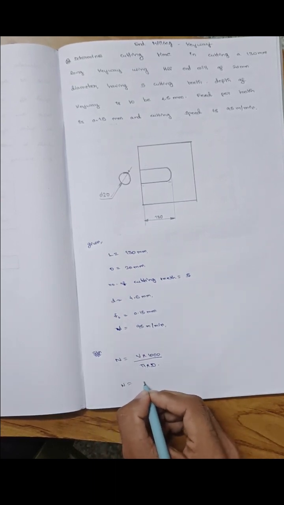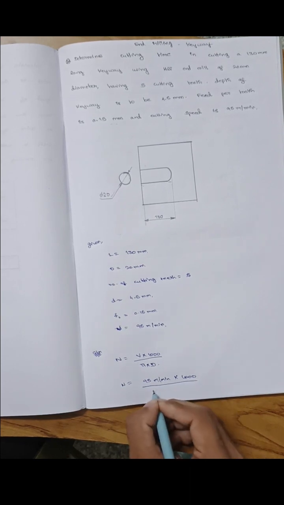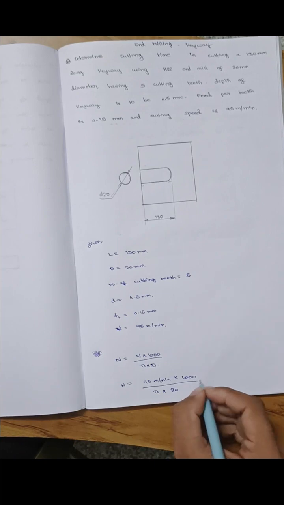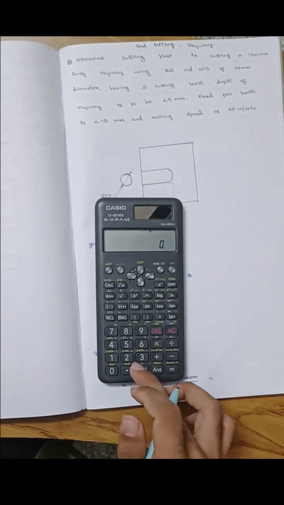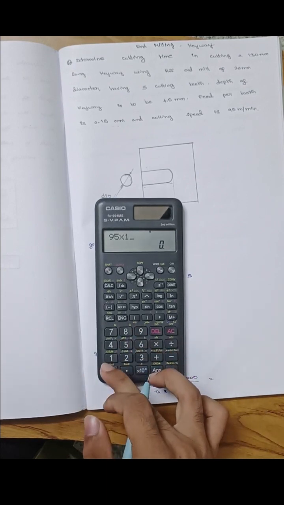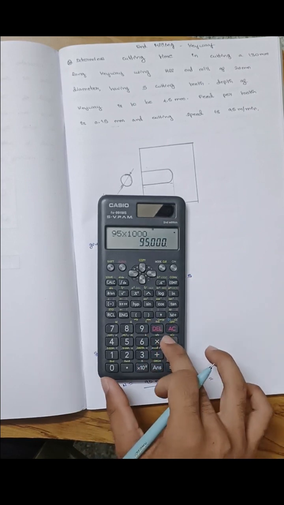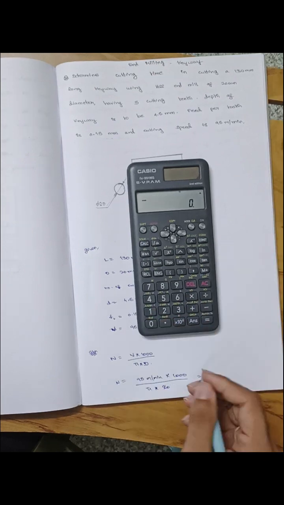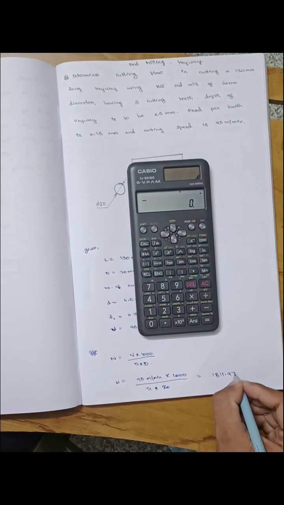Substituting V equal to 95 meters per minute into 1000 divided by pi into 20 mm diameter, after calculating, 95 into 1000 divided by pi into 20, we get 1511.97 RPM.